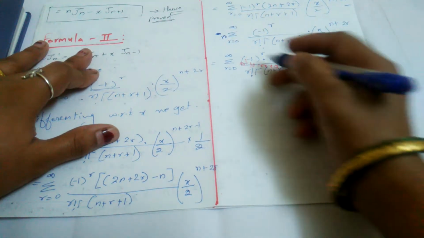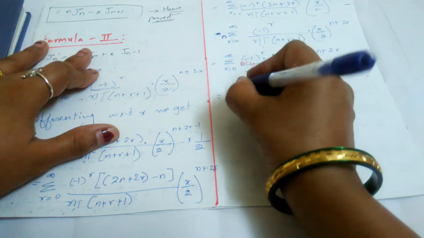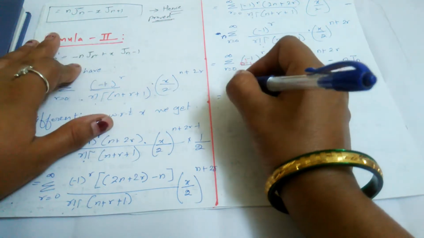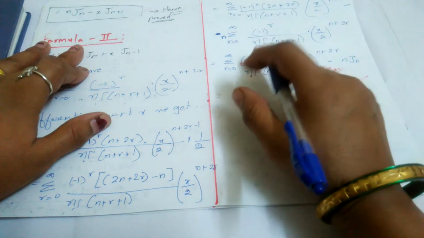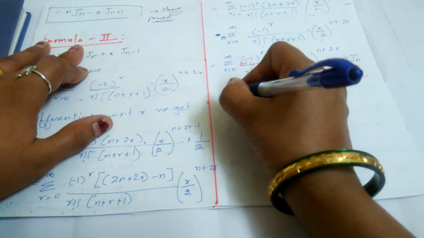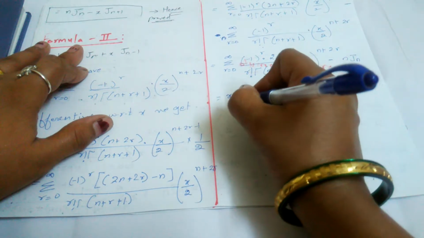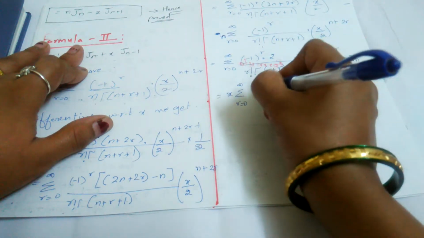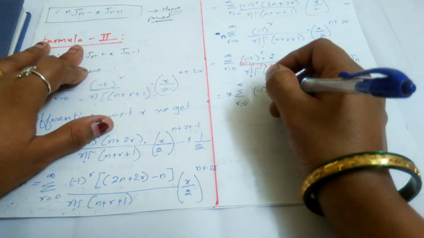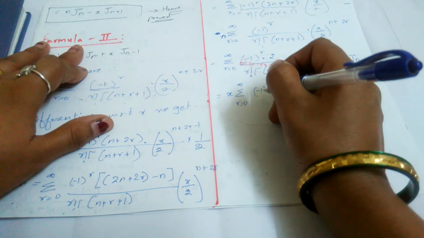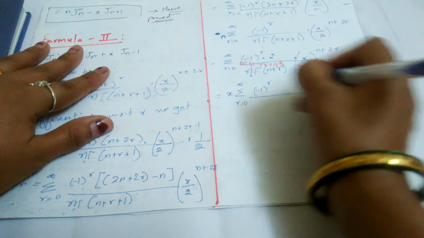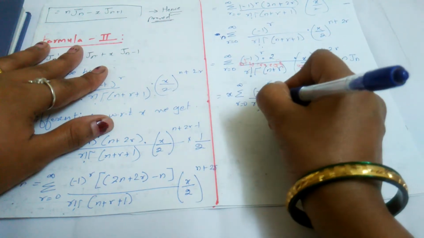Okay, further solving this one, we want x outside for this term. So x, summation of r from 0 to infinity of (-1)^r, the denominator will be the same, r factorial.